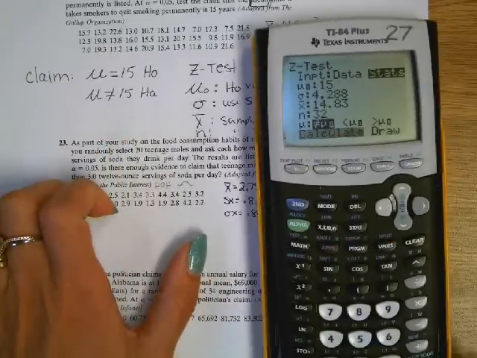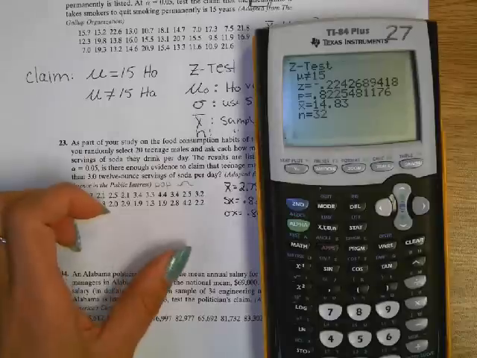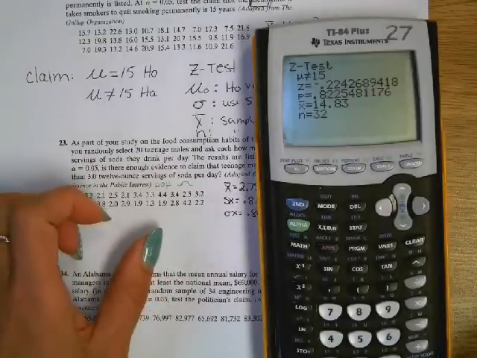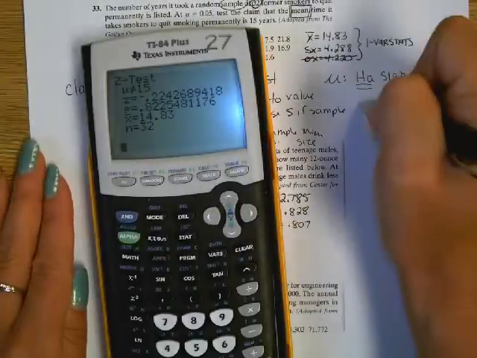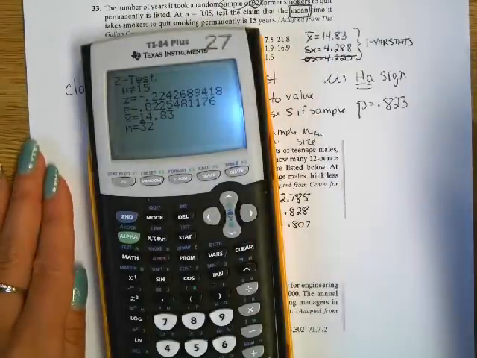And then go down to calculate. All kinds of information there. The only number I want you to write down is the p value. It stands for the probability. So our p value is 0.823, approximately.